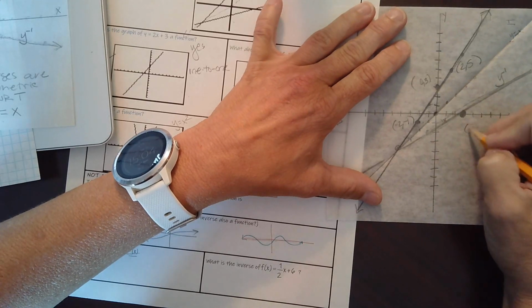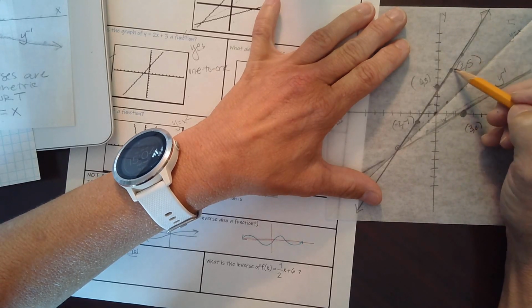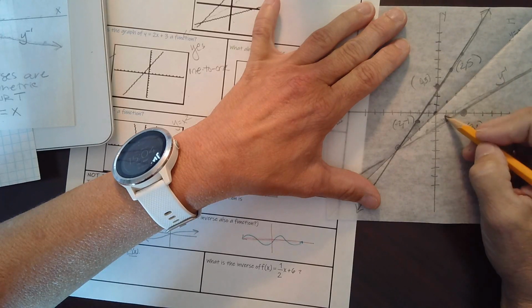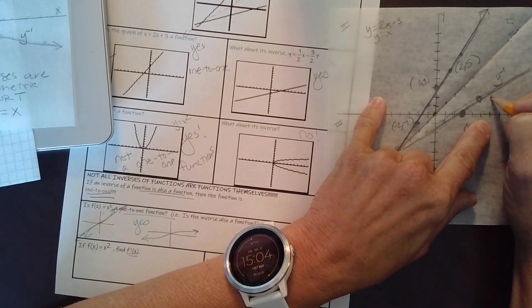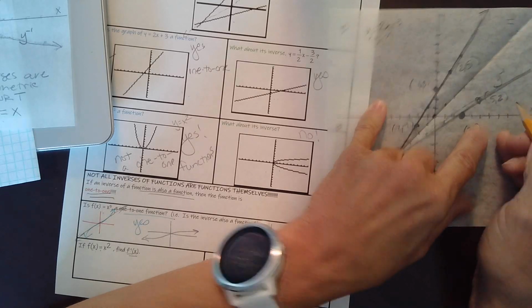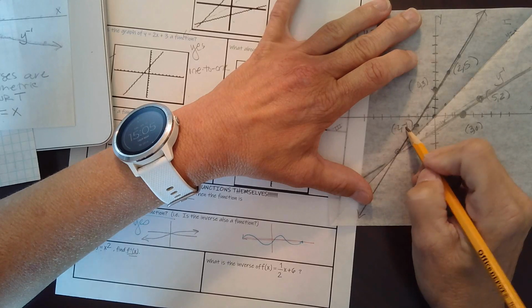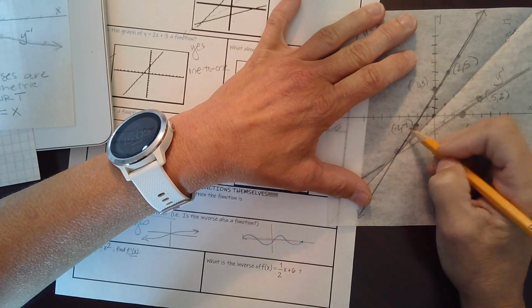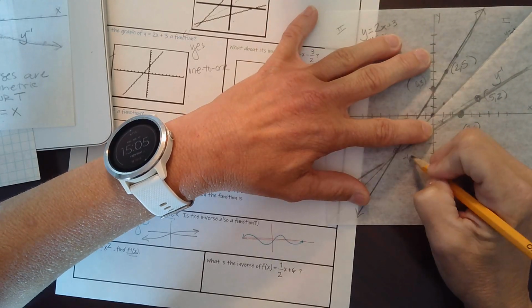This point is (3, 0). Well, what about (2, 5)? If you look at the inverse, 1, 2, 3, 4, 5, this point is (5, 2). And then if you look at the point (-2, -1), what point do you think would be on its inverse? Well, (-1, -2), which is this point right here.